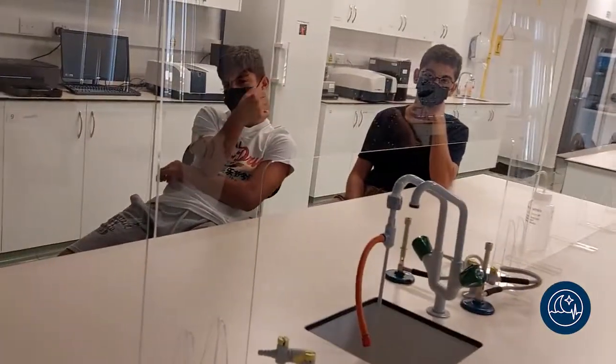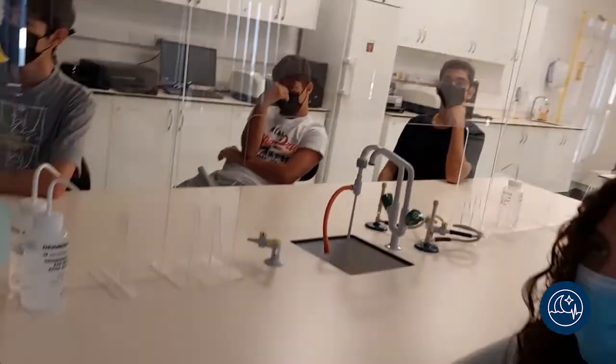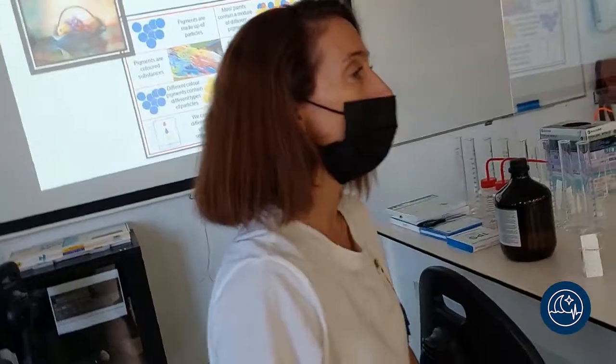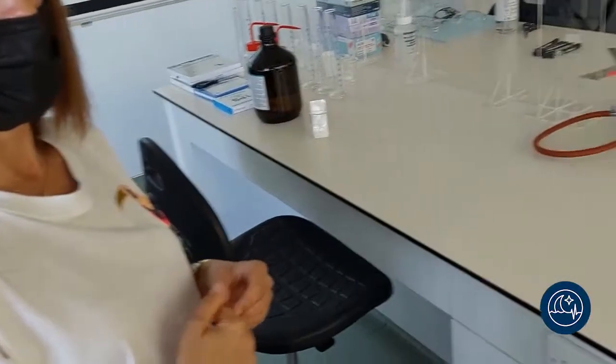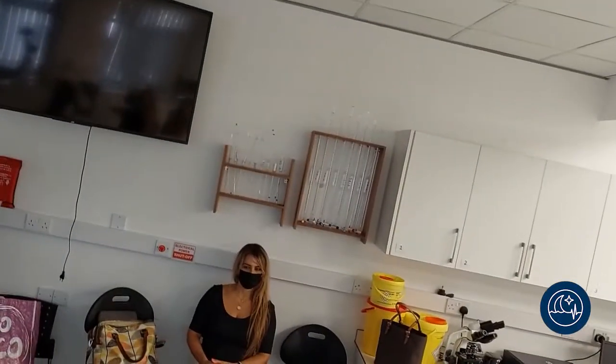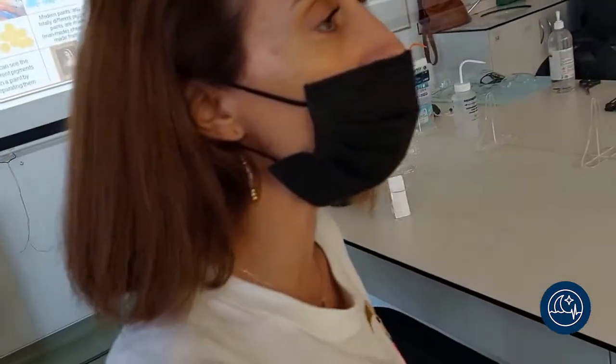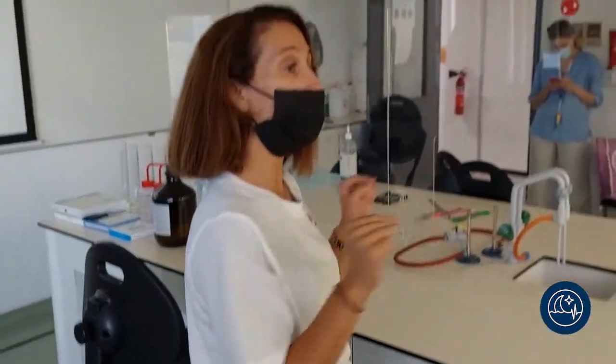Nikita, sorry, you had your hand up. But what do you guys think they had in the past? Like, let's say hundreds of years ago. What did they use to paint with? Theo? Natural colors? Absolutely, natural colours. Are natural colours pure substances or mixtures? They're actually pure. Now they paint with mixtures.